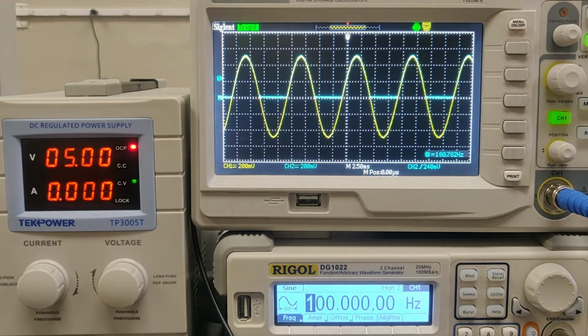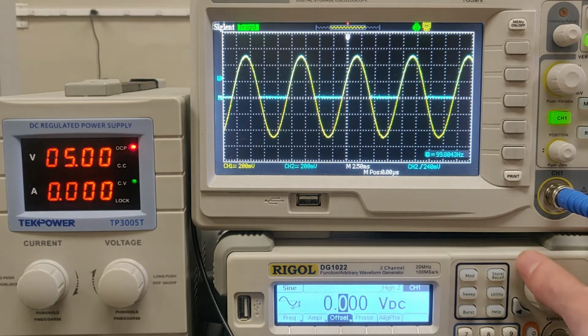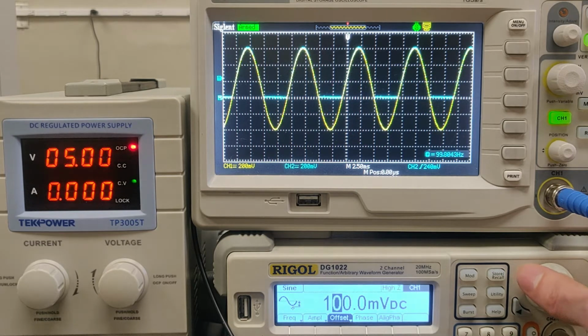And in this next part, step 19, we are asked to introduce a DC offset such that our output signal starts to resemble our input signal. So let's go to offset and let's go in steps of 0.1.